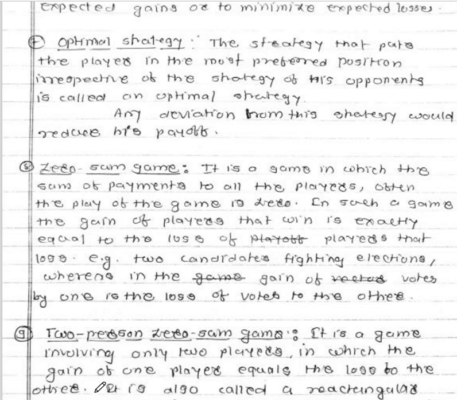Zero sum games means suppose there are two persons playing a game. The gain of one person is exactly equal to the loss of the other person. If you take the addition of the loss and gain and you get zero, then that game is called a zero sum game. If the sum of the losses and gains is equal to zero, then we can say it is a zero sum game.